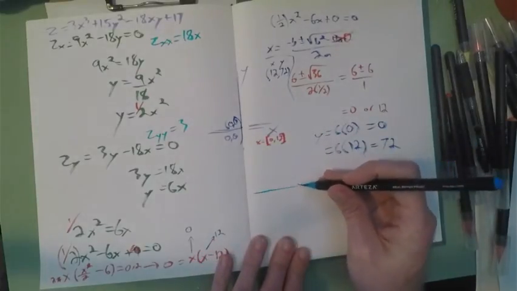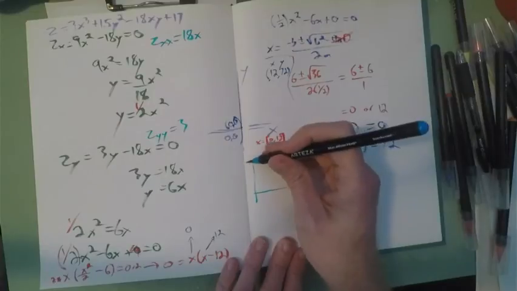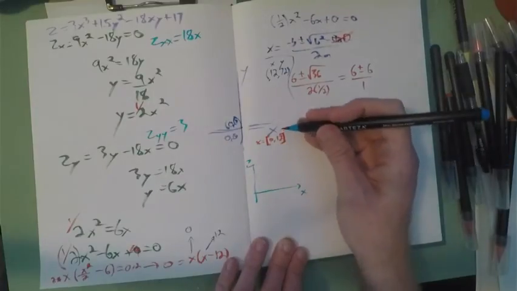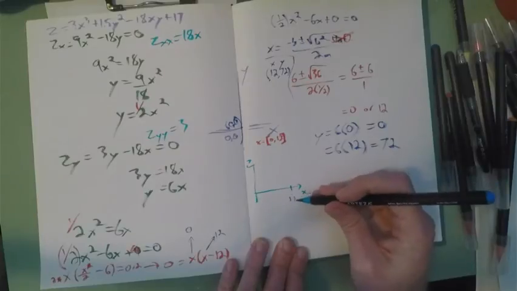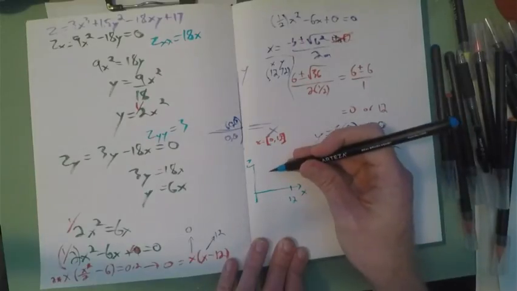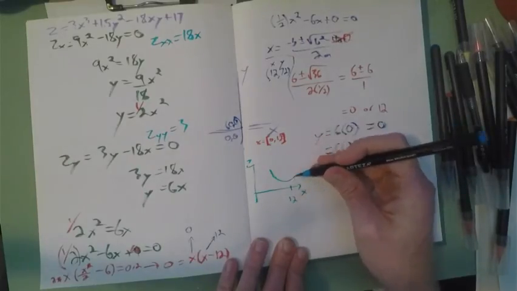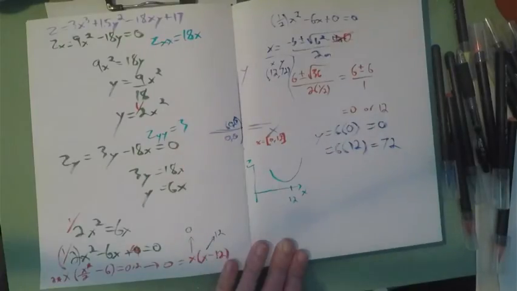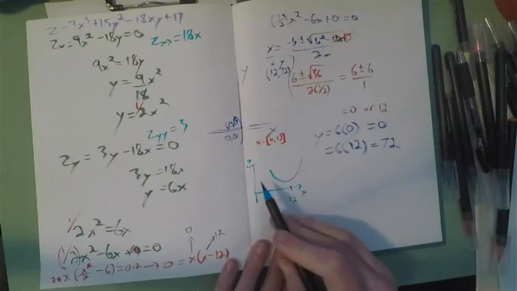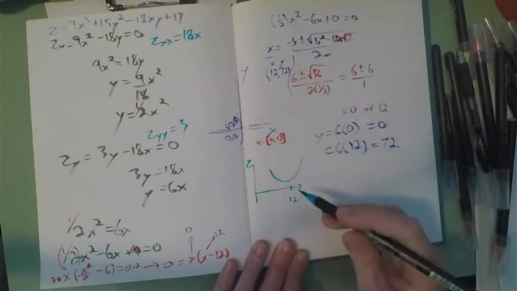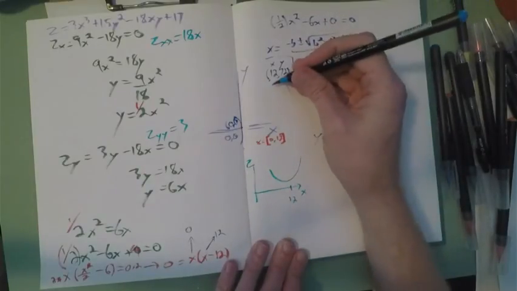So as we increase x, we ask what's going on with z. Around here, around x of 12, we've got something that's basically shaped like this, something that's opening up, right? So given that our underlying function is shaped like that, this is maybe a minimum.